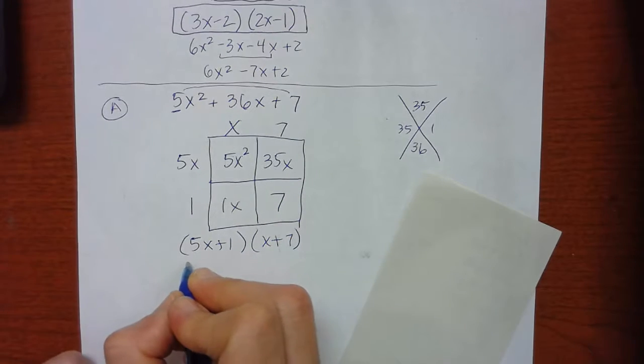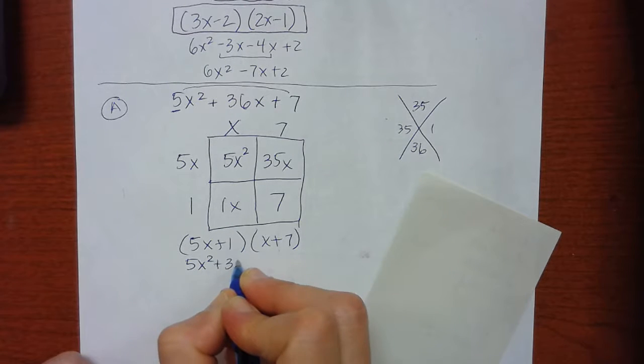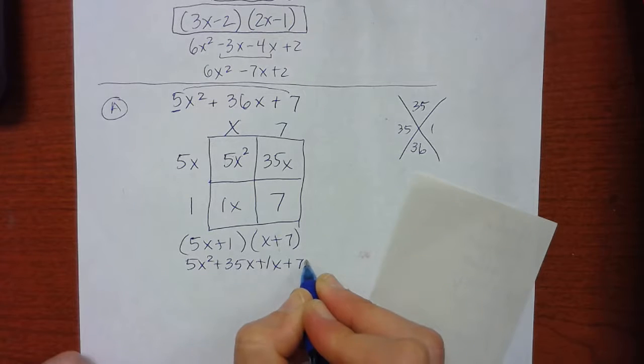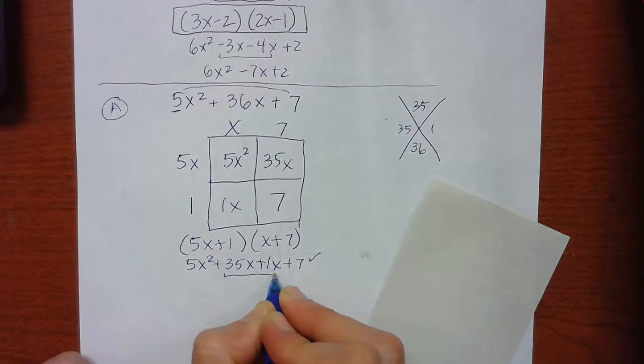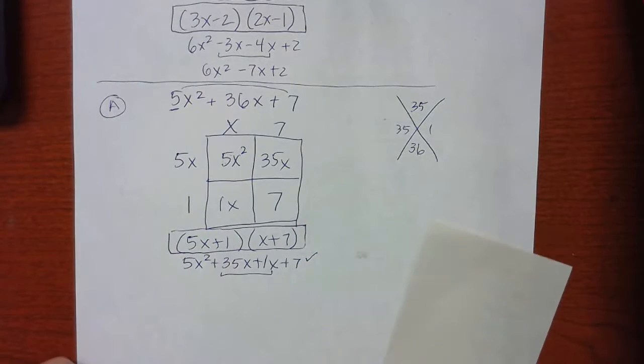I'm going to check it by foiling it. 5x squared, outer term, inner term, and last term. Oh, that works because these combine to make 36. So these are my factors. Okay.